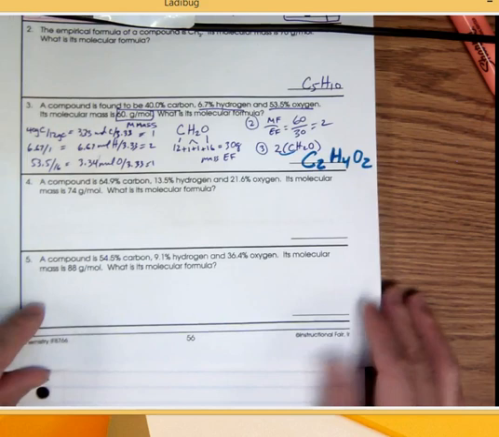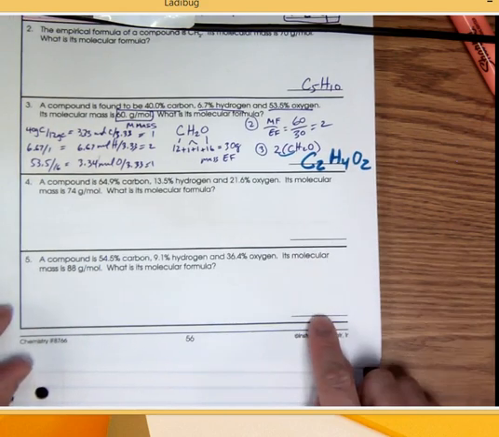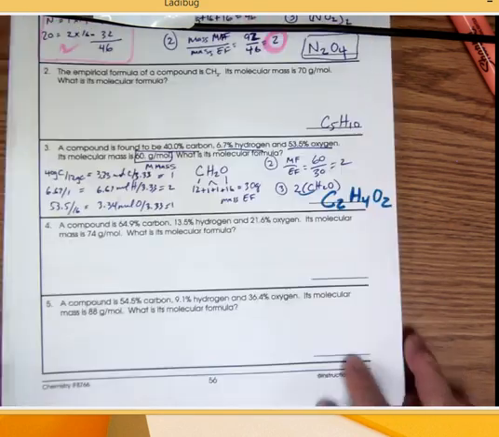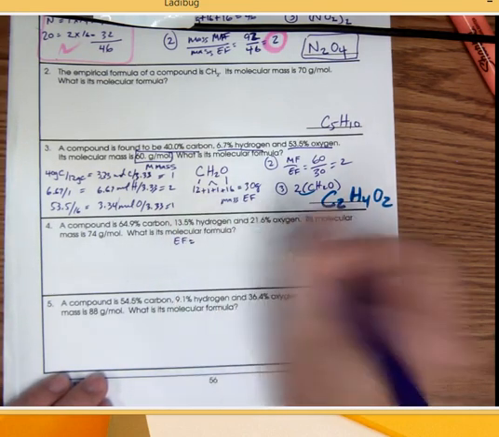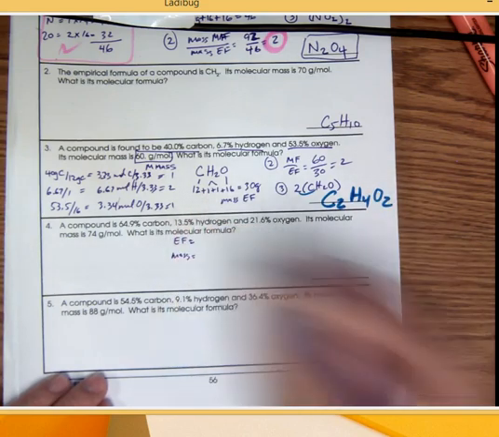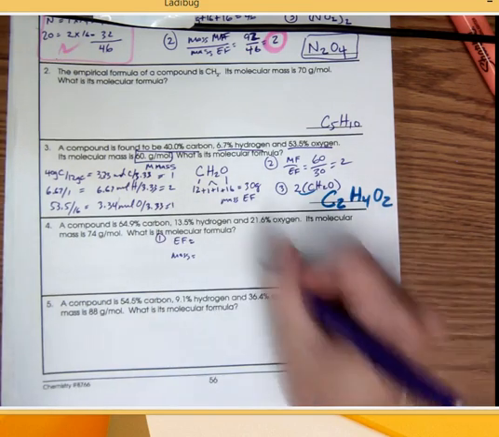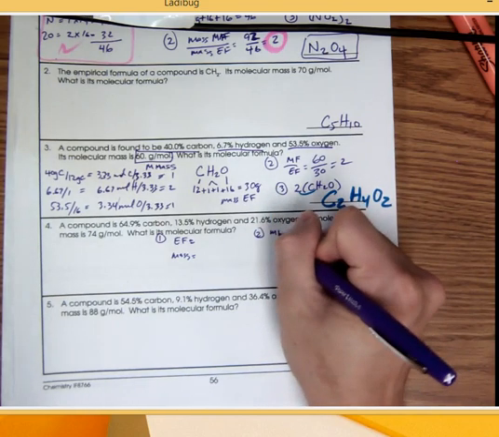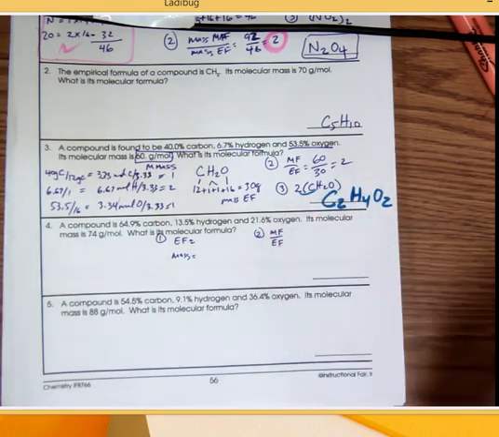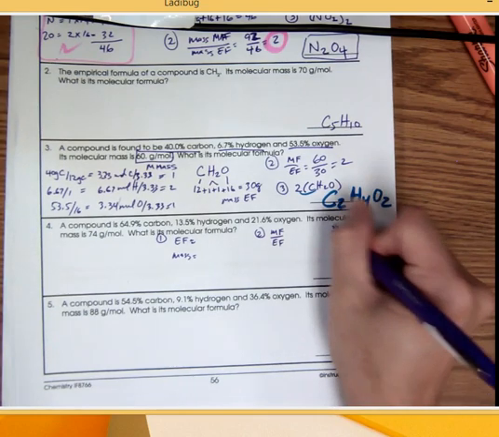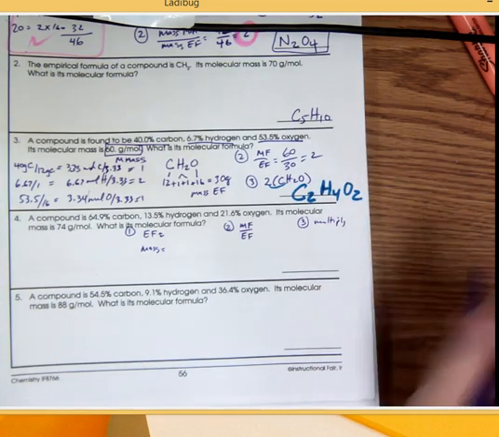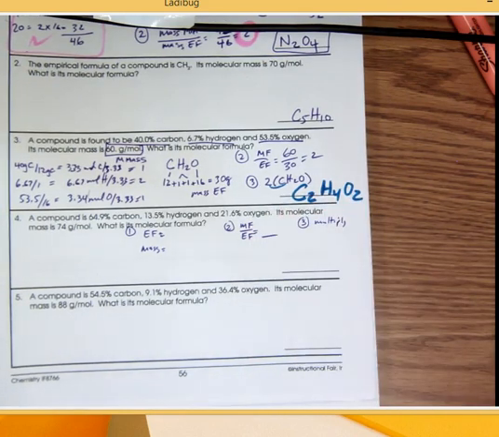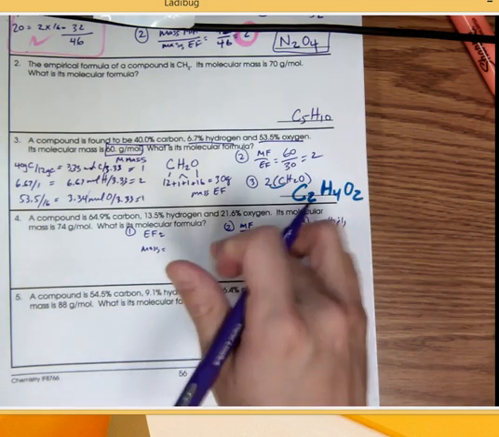Okay? So go through this, work through number 4 and number 5. You'll have to find the empirical formula first. Find the empirical formula and then get the mass of that. Okay, that's step 1. Step 2, divide molecular formula mass by empirical formula mass. Step 3, multiply by whatever this factor is over here. Okay? So do number 4, number 5.